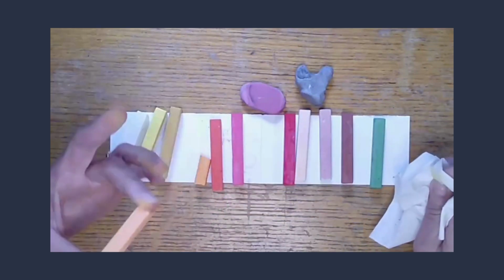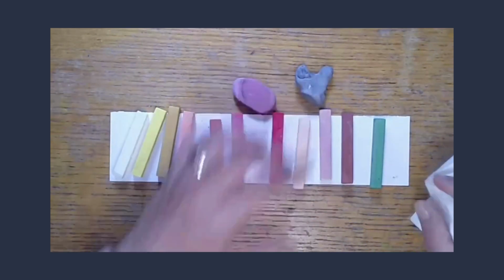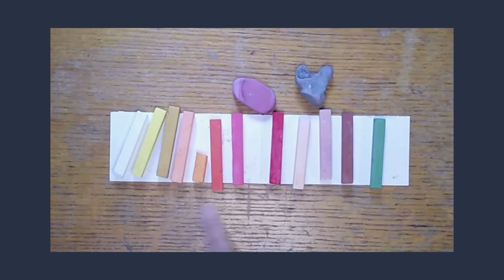As we add value with chalk pastel, we're going to work from our lightest values to our darkest values. So you can see I've arranged my pastels, I'm ready to go. As you work, you may be sharing materials, so it's best to just take a couple of colors that you might need at a time, just keeping in mind your value scale from light to dark.